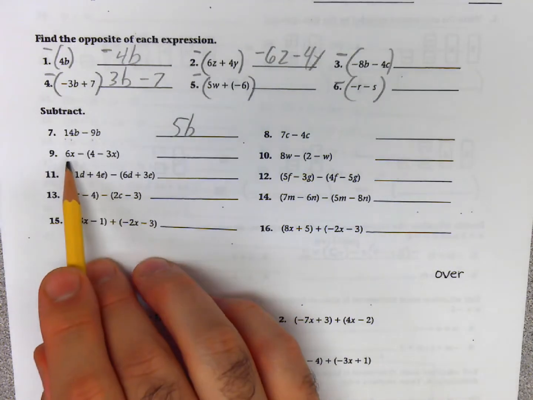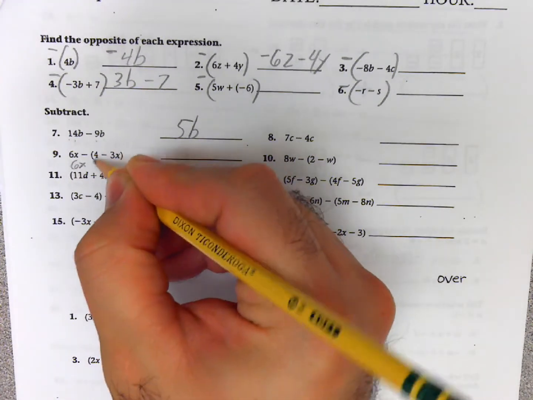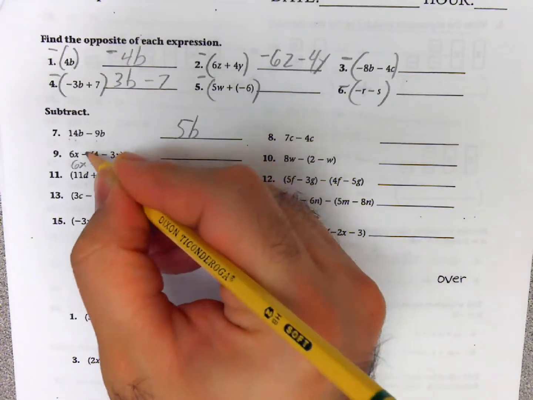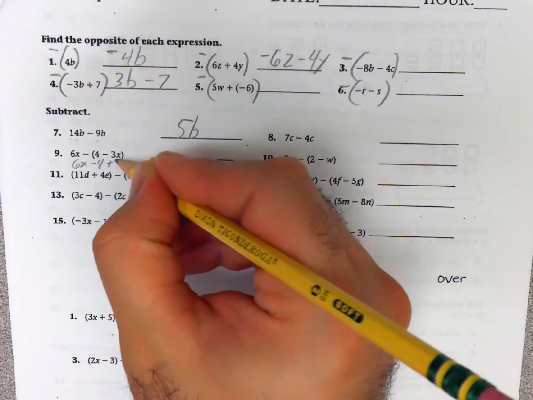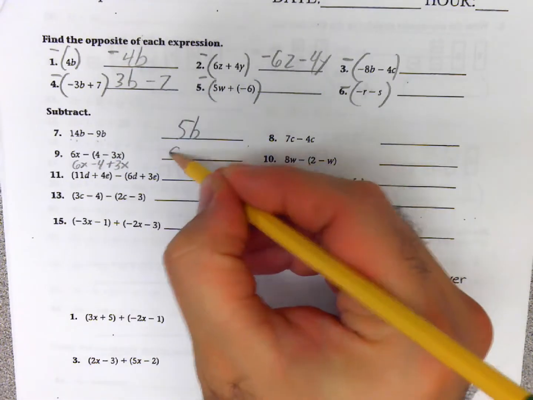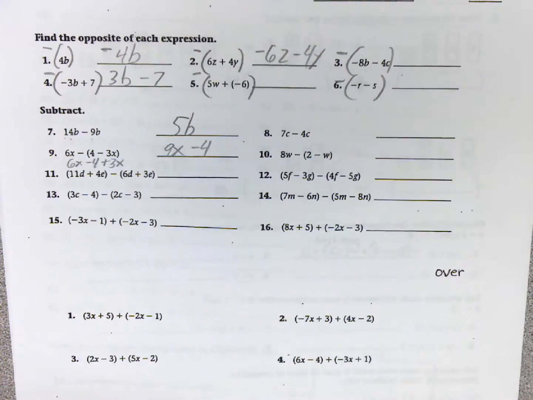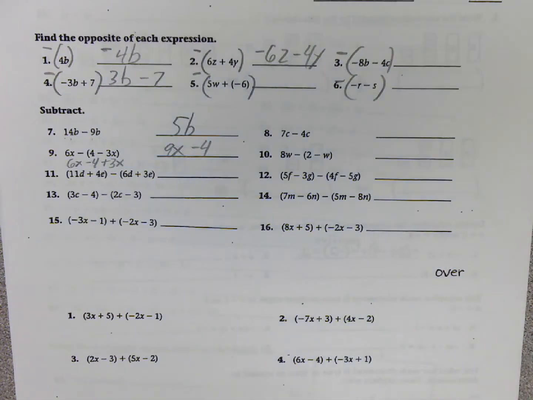Before you can subtract 9, you have to rewrite it. 6x, the opposite of 4 is -4. The opposite of -3x is positive 3x. All right, put the x's with the x's, I get 9x's. And my number by itself, my constant by itself. All right, so I'll do one more.